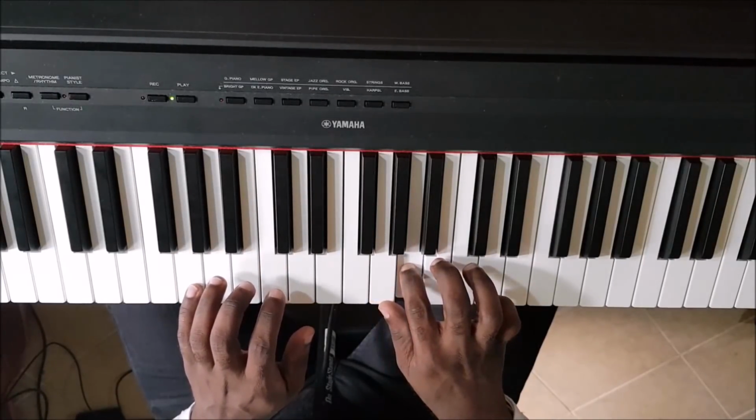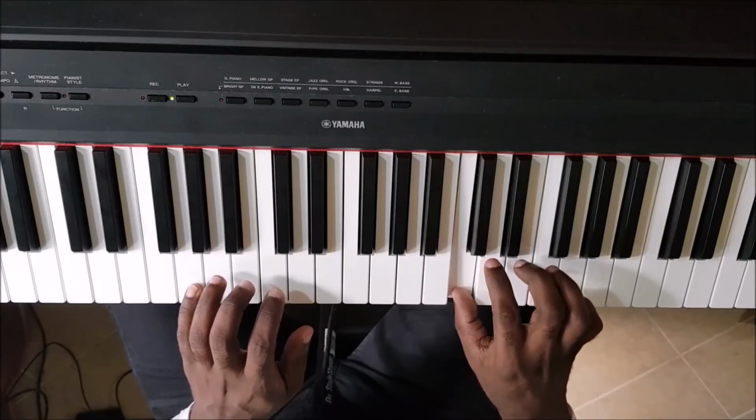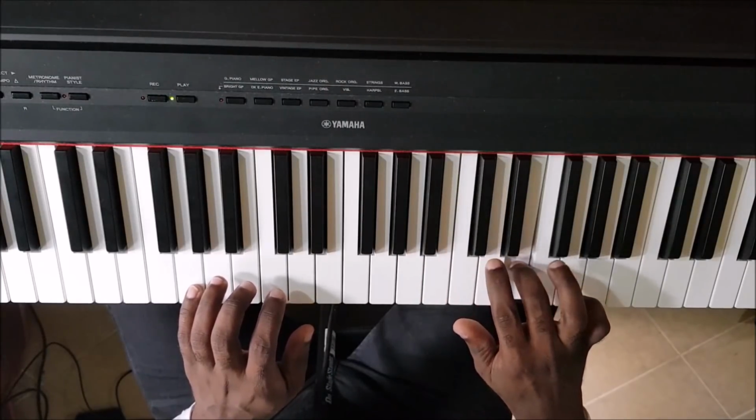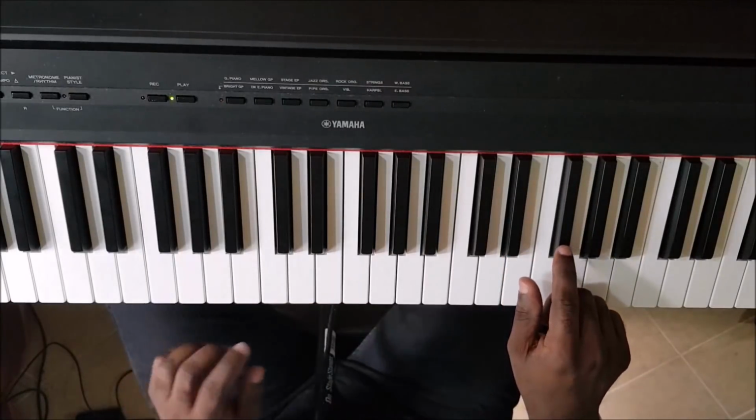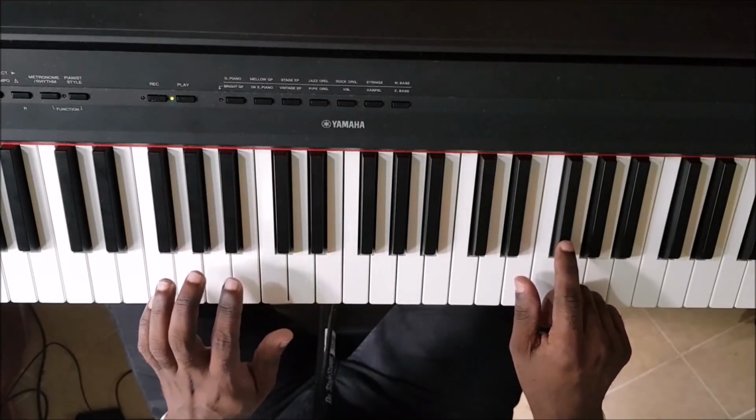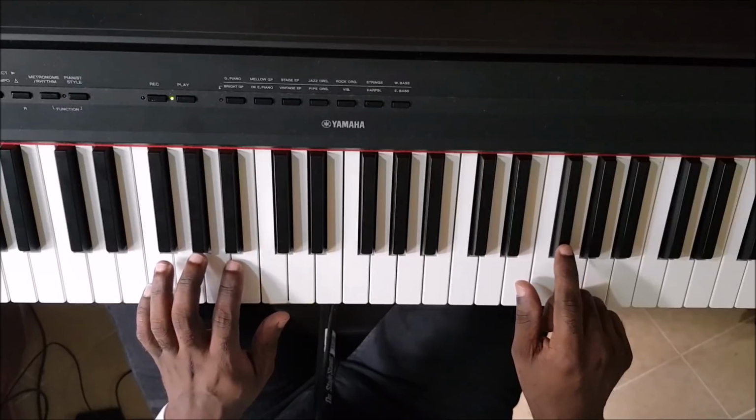Whole step, half step, whole step, whole step, whole step, half step. Notice that we're using one black key in this. It's a sharp and it's F sharp.